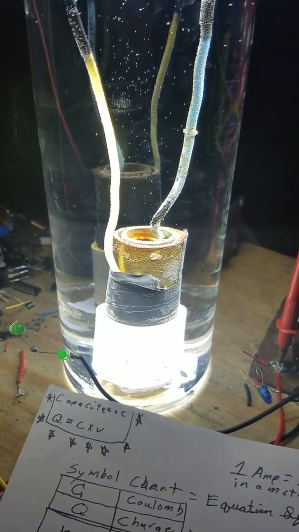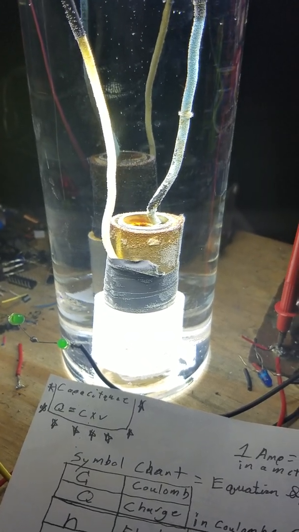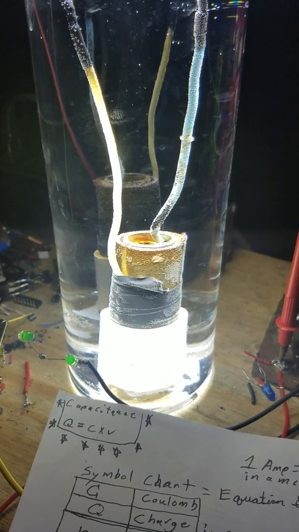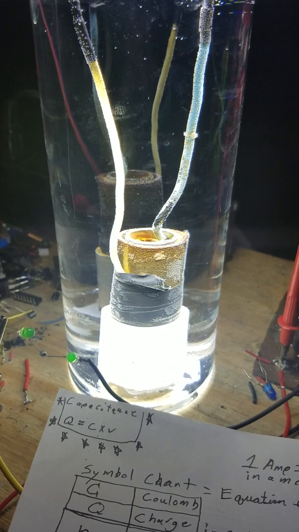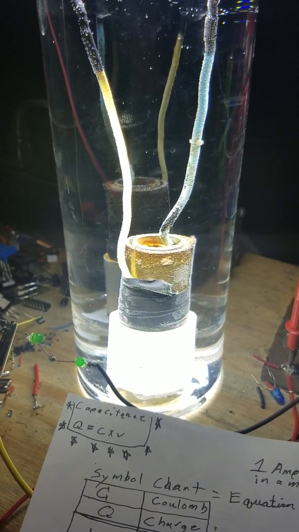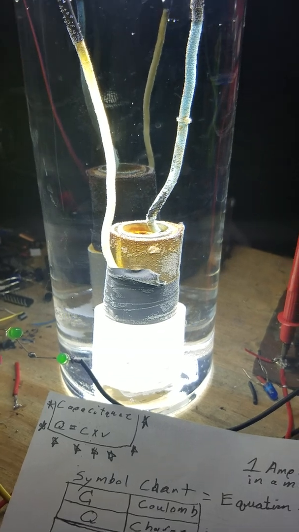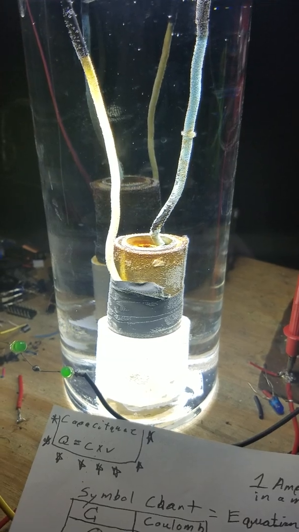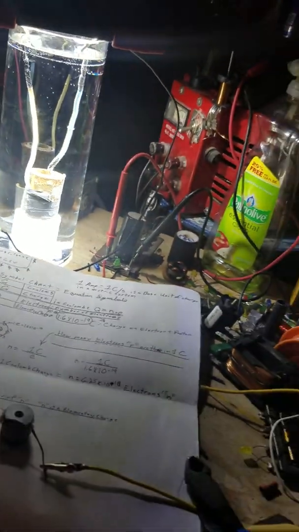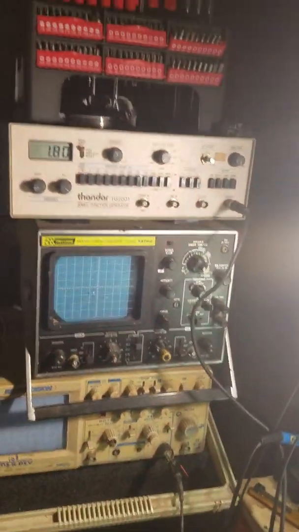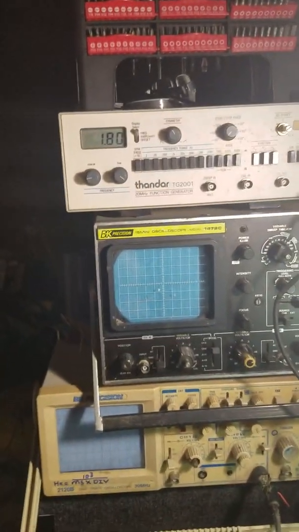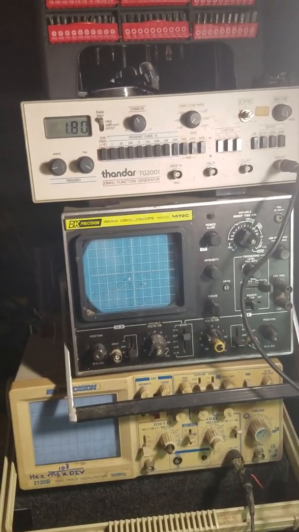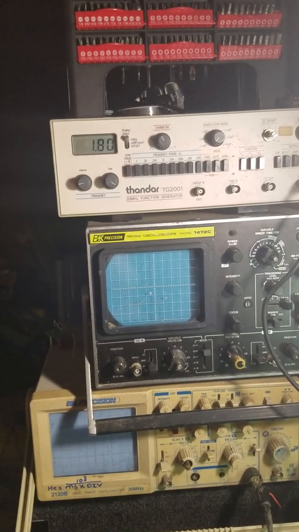This cell has not been run before this video. It's fresh water. There has been no DC voltage connected to that fuel cell at any time this week or this month. In fact, I wrenched the inside of the cell completely out to clean, to ensure there was no contamination. We're running at 1,800,000 hertz, 1,800 kilohertz, and 1.8 megahertz.